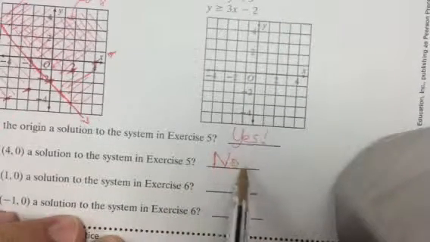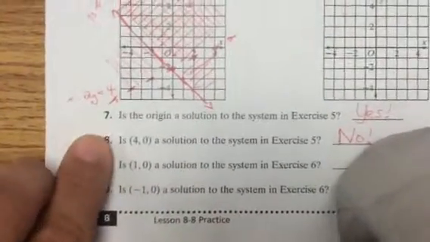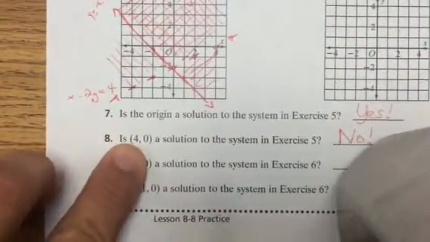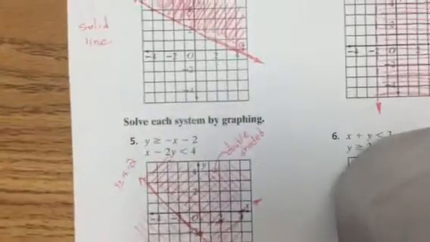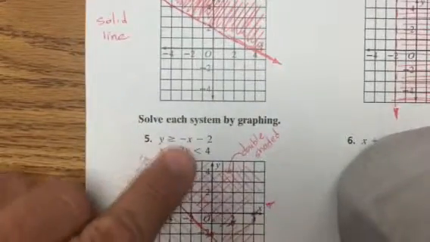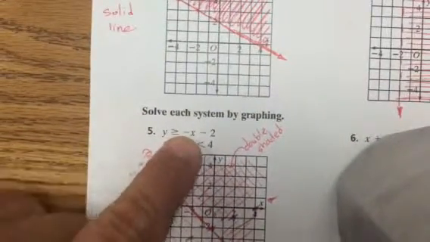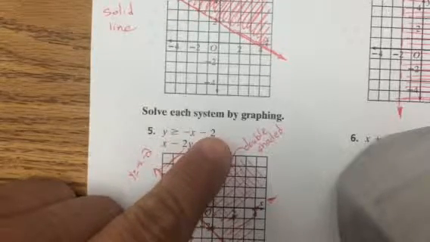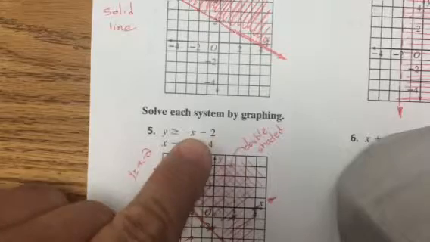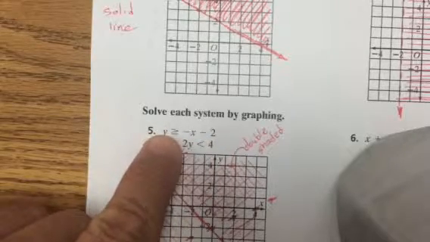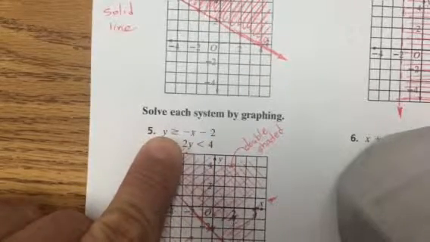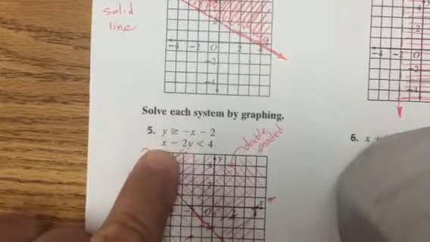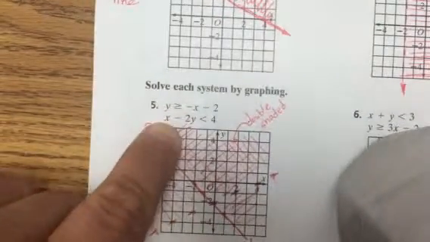And if you're ever in doubt, you can plug 4, 0 in for both equations and find out, does it work for both? Let's try that now. If I plug in 4 for x, I would have -4 minus 2, which is a -6. Is -6 less than or equal to 0? In this case, yes. But what about my downstairs equation?